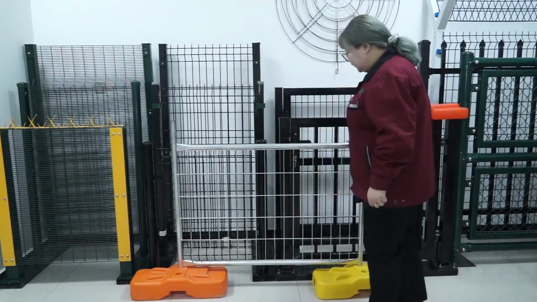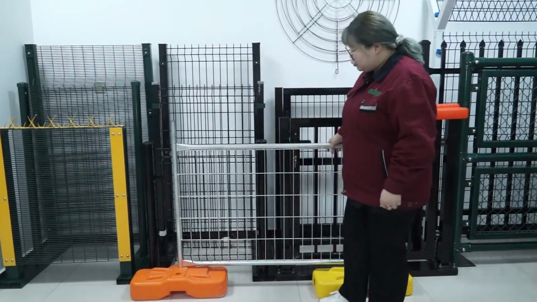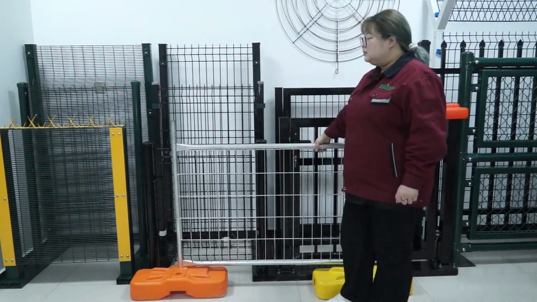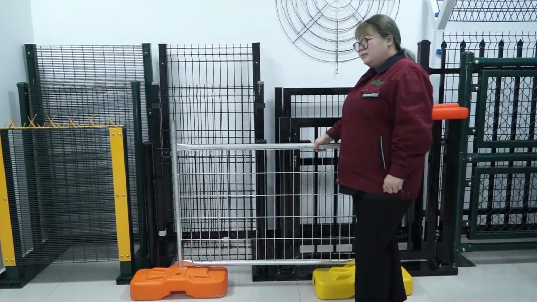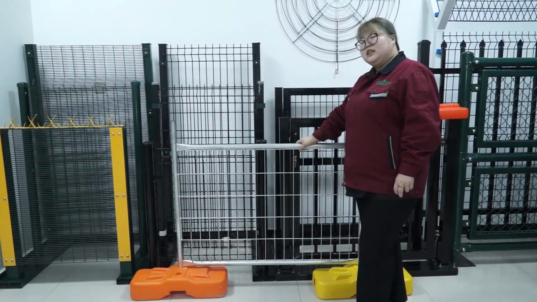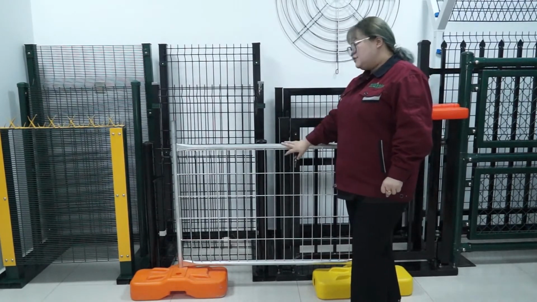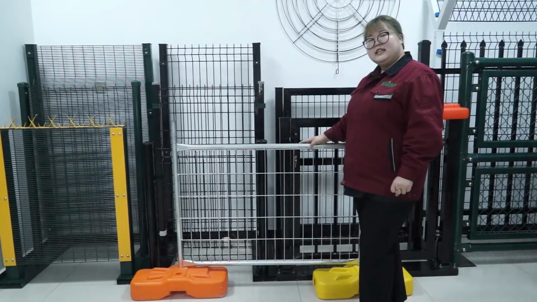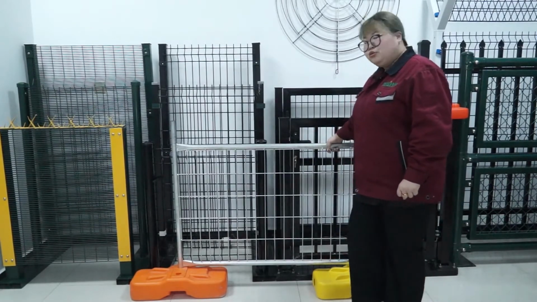So look this panel. This is the horizontal frame tube. The horizontal frame tube we usually use the size is 32 millimeter, and the thickness we can make 1.2 millimeter, 1.8 millimeter, and we also can use the 48 millimeter tube, and the thickness is 1.5 millimeter, 1.8 millimeter, or even to 2 millimeter.